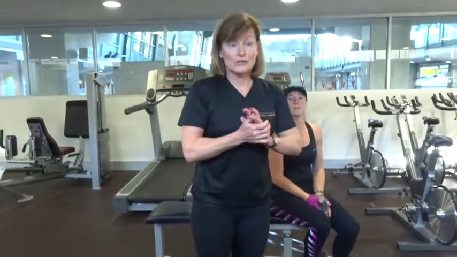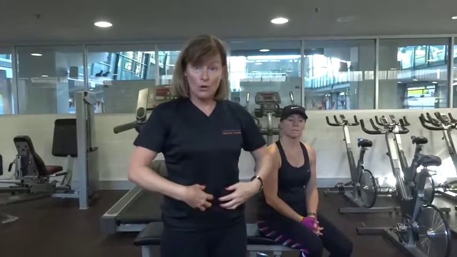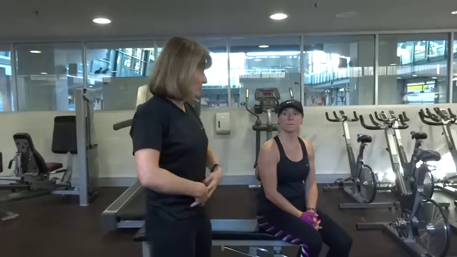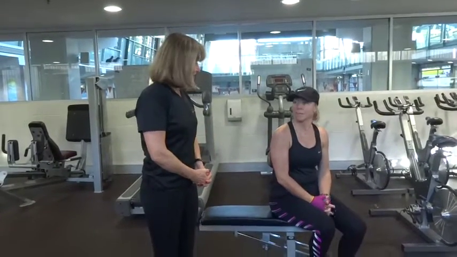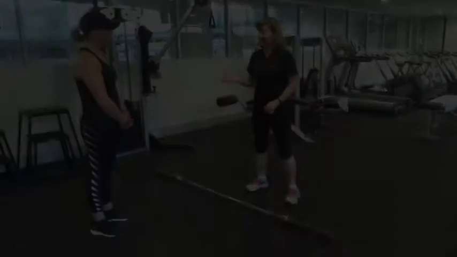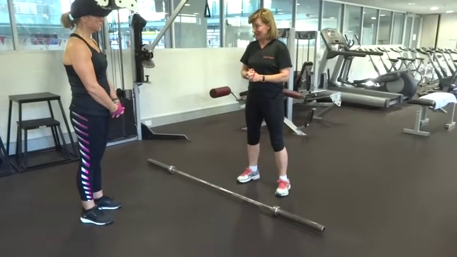This is a compound strength exercise. It uses multiple joints, shoulder and elbow joints. The core is engaged at all times using the breath, Donna. And she did a great job. Well done, thank you. Donna, the next strength exercise is a back exercise.